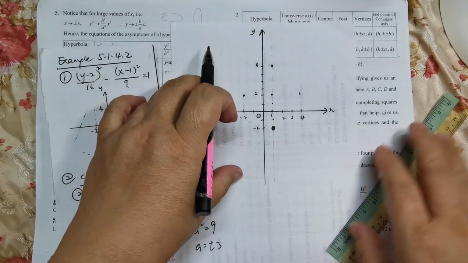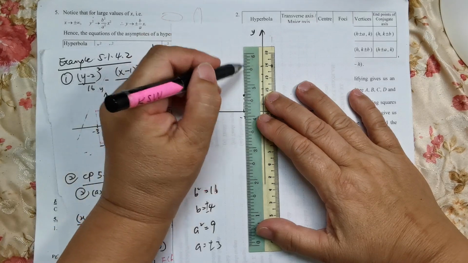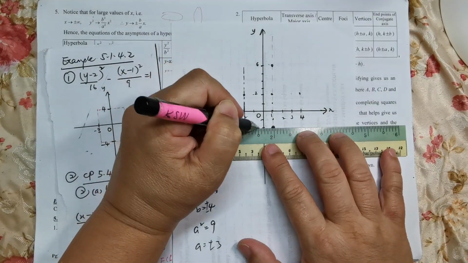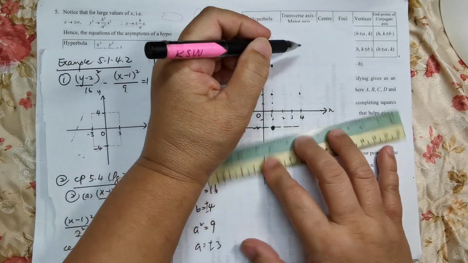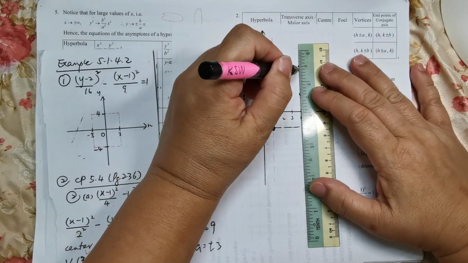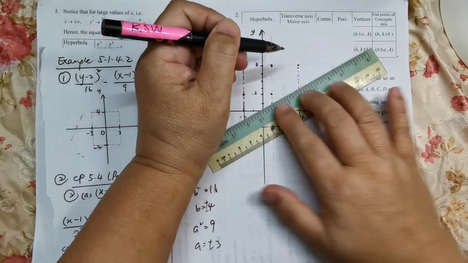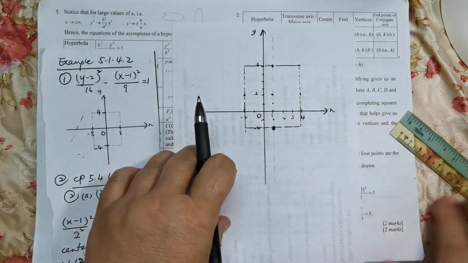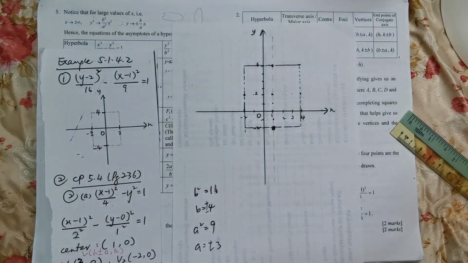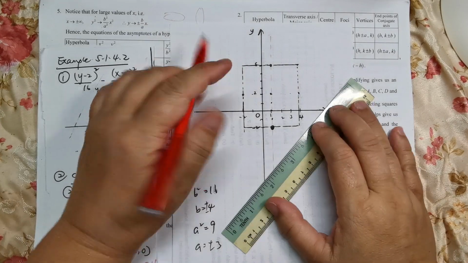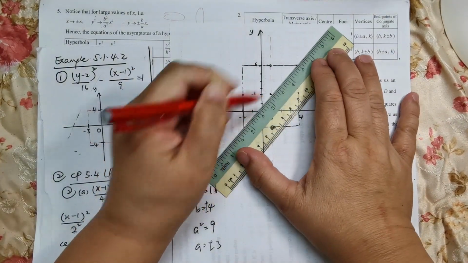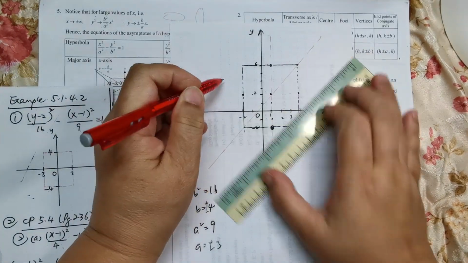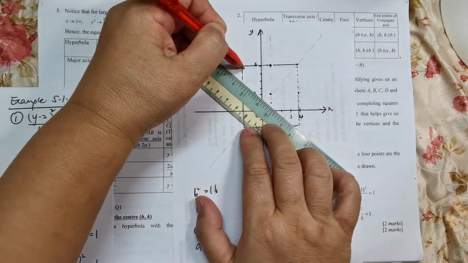Okay, so remember we draw the rectangle through these 4 points. And just like we say, the diagonal of the rectangle will be your asymptote. Okay, so this is the asymptote.